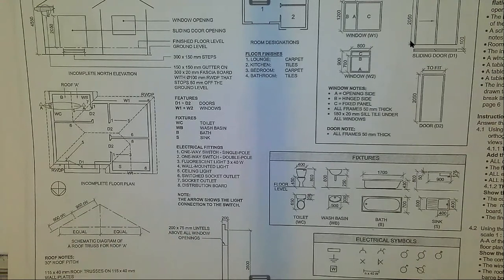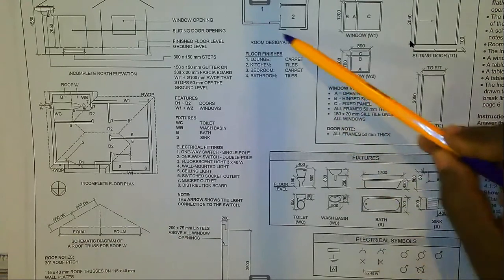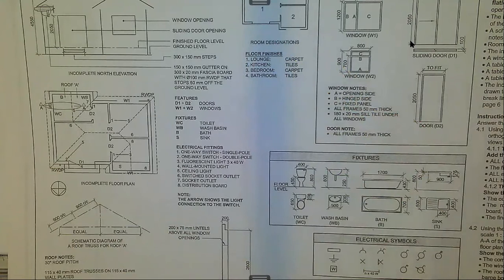Room designations and floor finishes, right? We would get the room designations, room allocations, right? Which room has been allocated for what function? We have got the lounge, that is the function that is allocated to that particular room, and that is referred to as a room designation. The kitchen, the bedroom, as well as the bathroom.